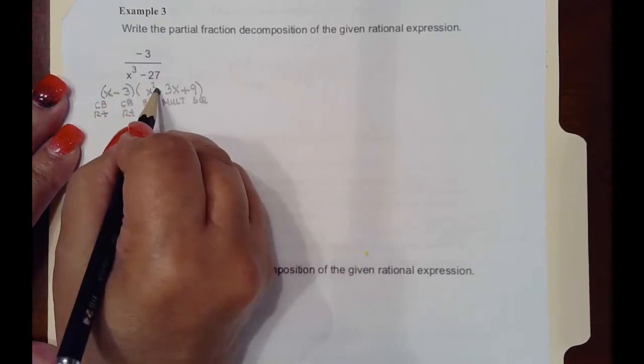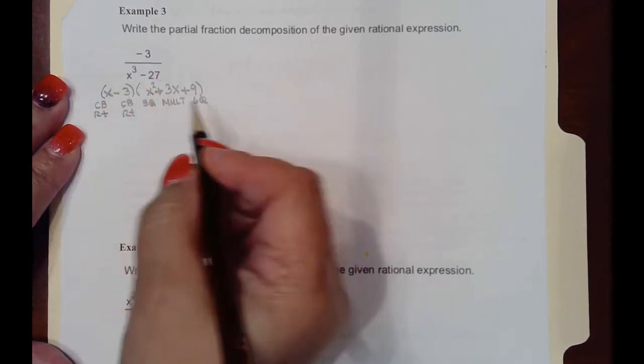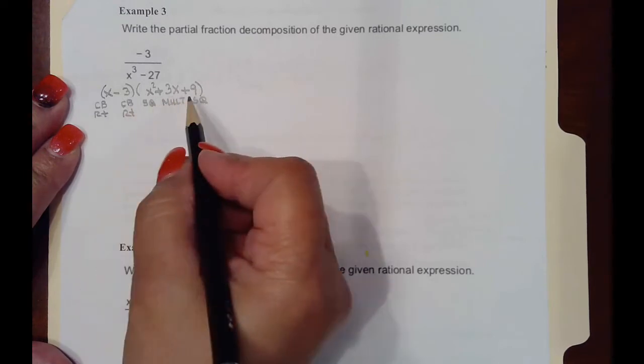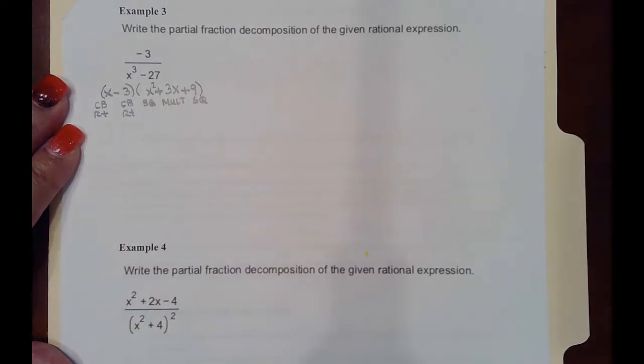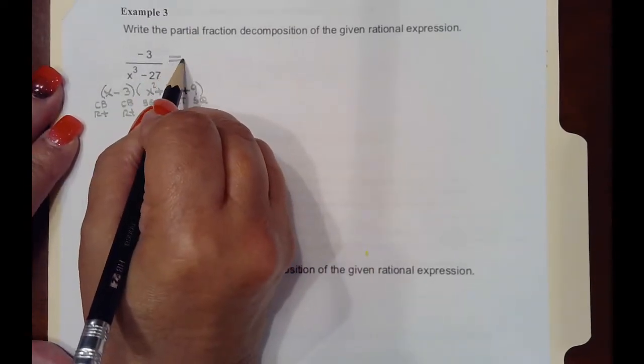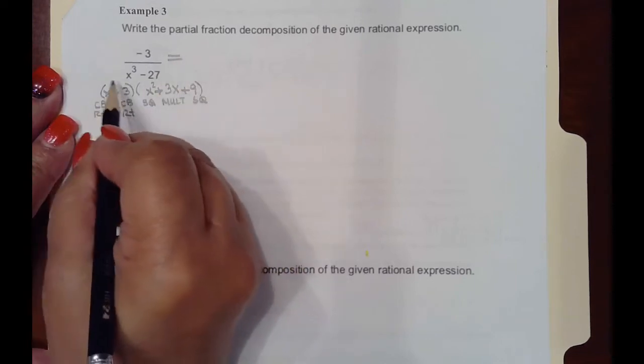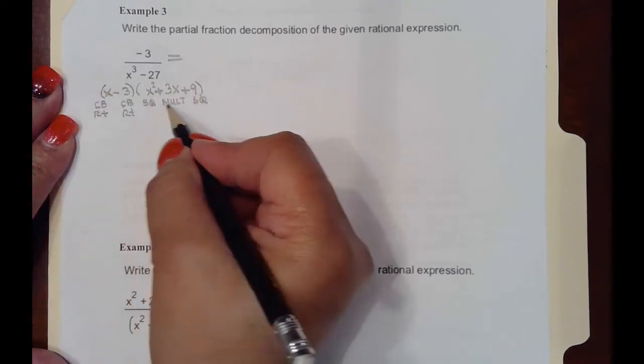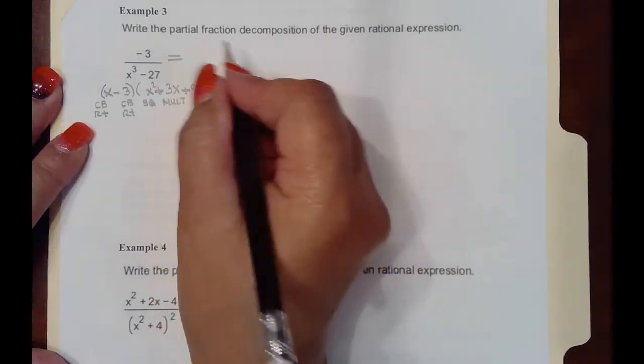Okay, so those are your factors. Do not bother trying to factor this any further. It is irreducible. It cannot be factored any further. So let's start building our partial fractions. We need a fraction where this is the denominator. We need a fraction where this is the denominator.